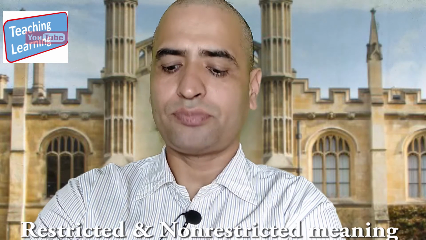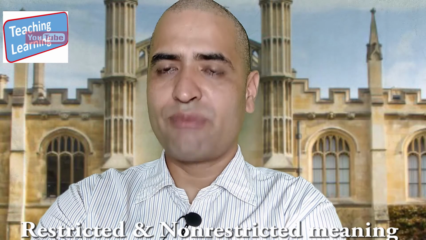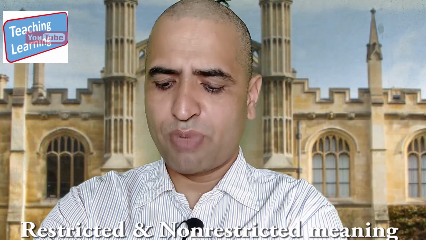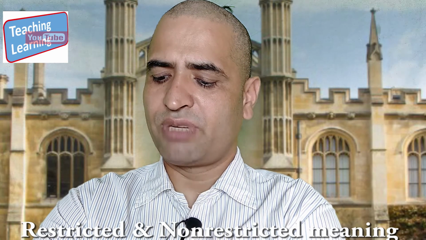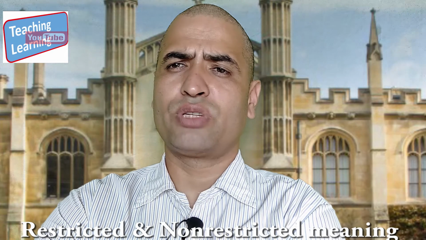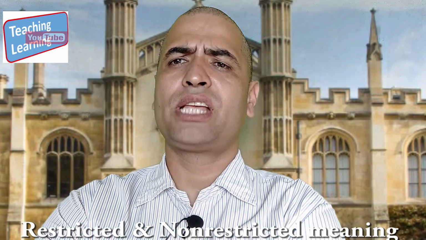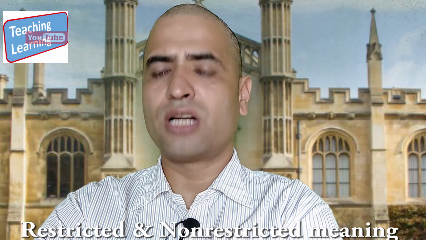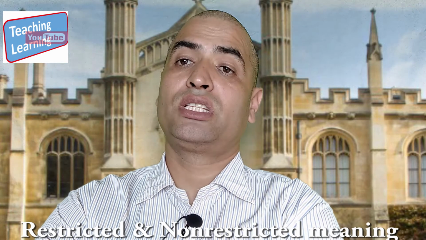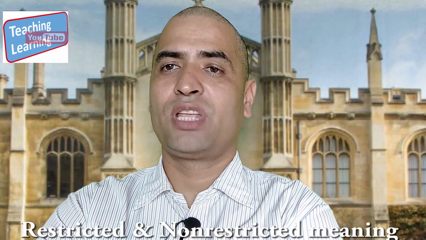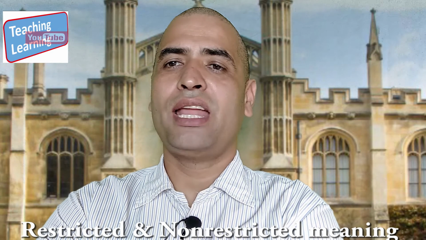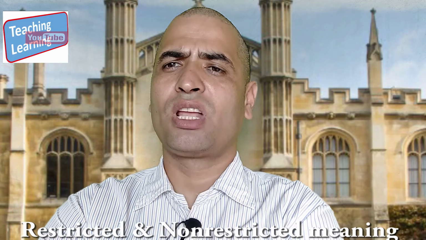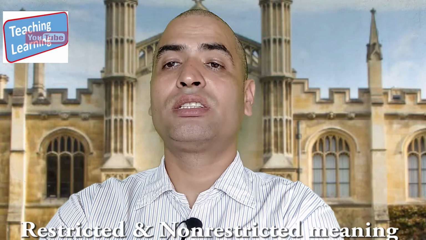And similarly, there are some adjectives that also don't restrict the meaning. For example, the patriotic Americans have great respect for their country's constitution. It means the word patriotic does not restrict the meaning of Americans, because every American has respect for their constitution. So such adjectives do not actually restrict the meaning of the noun.